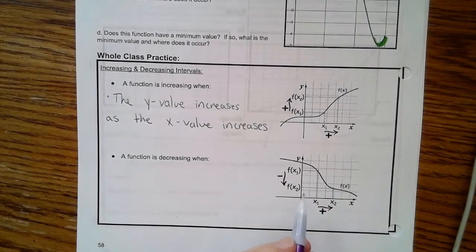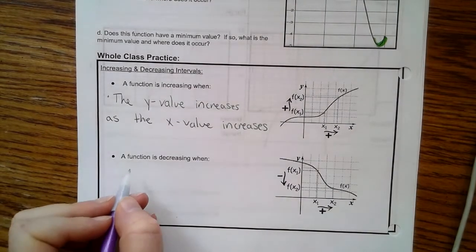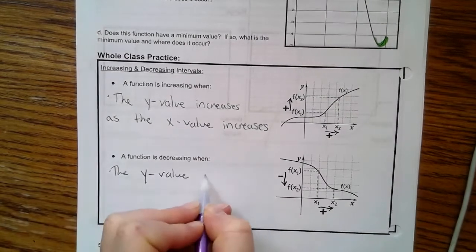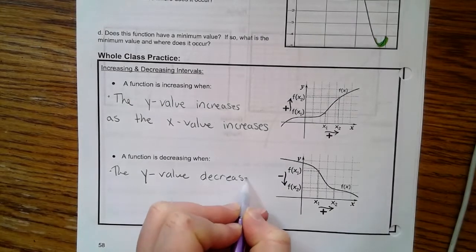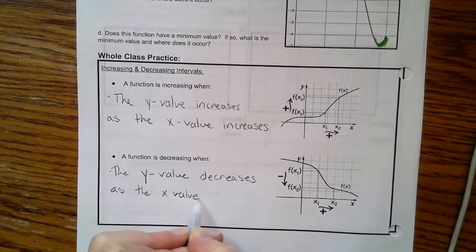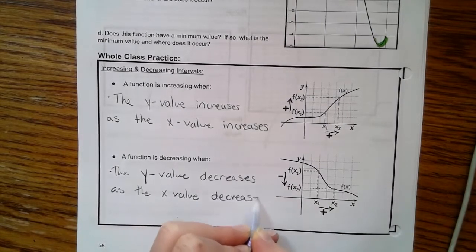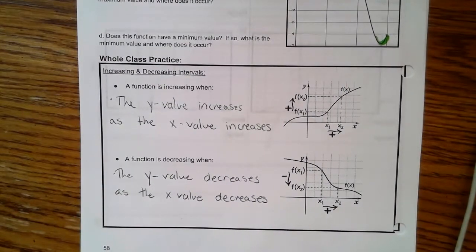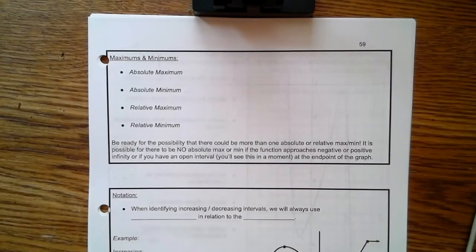It's decreasing when the y value decreases as the x value decreases. Pretty straightforward, but definitely something to think about. Take a moment, make sure you have that written down. This lesson is pretty vocab heavy, so if you like note cards or anything like that, I recommend those.